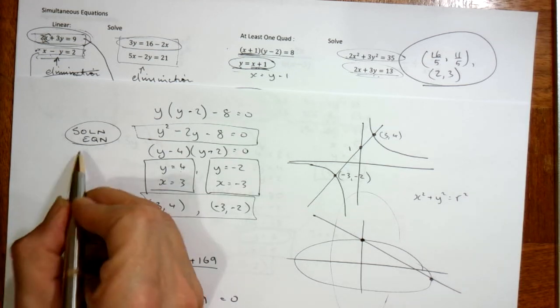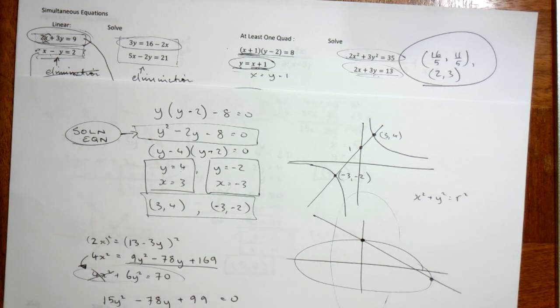The solution equation, as I call that one, is the one that we've got there. That's our solution equation. That's our raw solution equation. We actually solved a version of that by dividing by 3 because that was a lot easier.